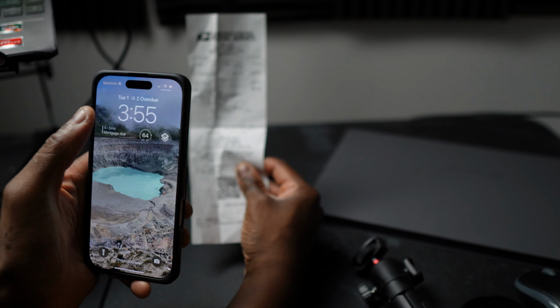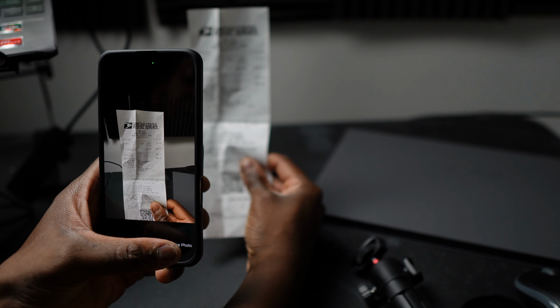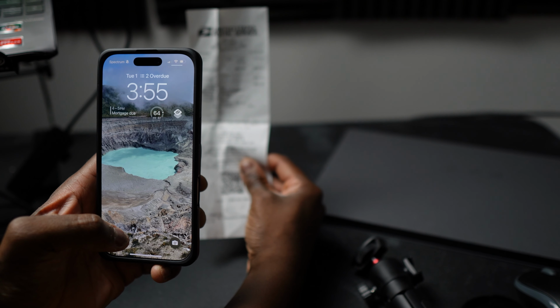We're gonna hit the shortcut we created. We're gonna take a photo. We're gonna hit use photo, and it's done, emailed off.